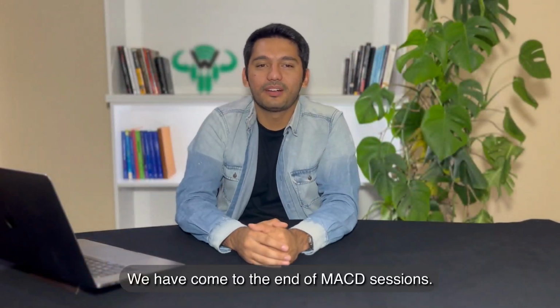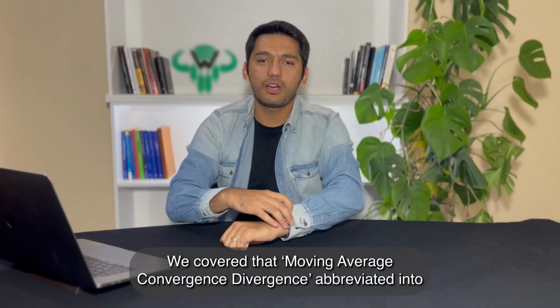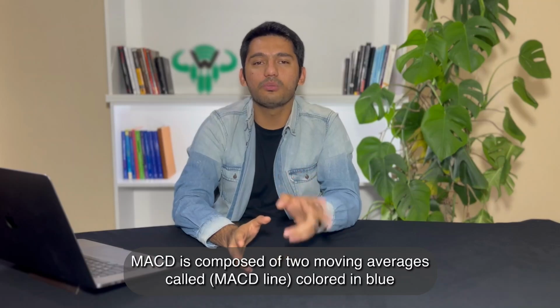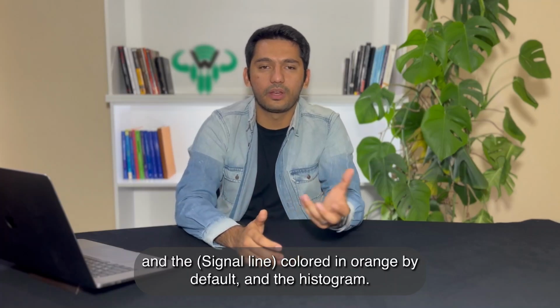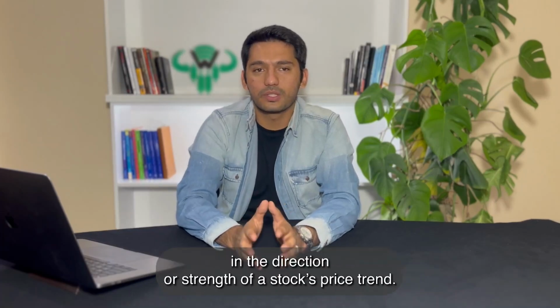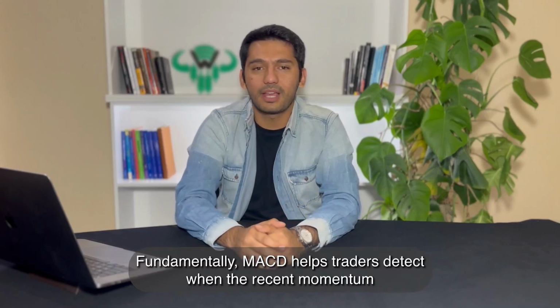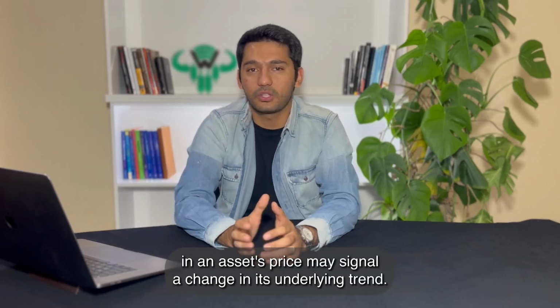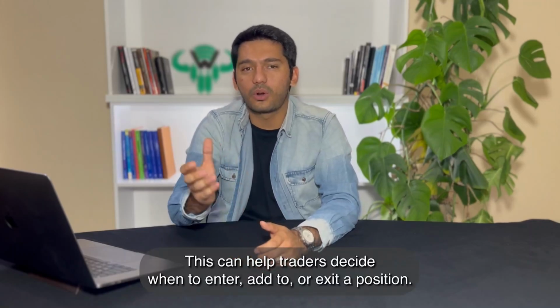We have come to the end of MACD sessions. Let's conclude what we have told in these two sessions. We covered that Moving Average Convergence Divergence, abbreviated as MACD, is composed of two moving averages called the MACD line, colored in blue, and a signal line colored in orange by default, and the histogram. Traders use MACD to identify changes in the direction or strength of an asset's price trend. Fundamentally, MACD helps traders detect when the recent momentum in an asset's price may signal a change in its underlying trend. This can help traders decide when to enter, add to, or exit a position.